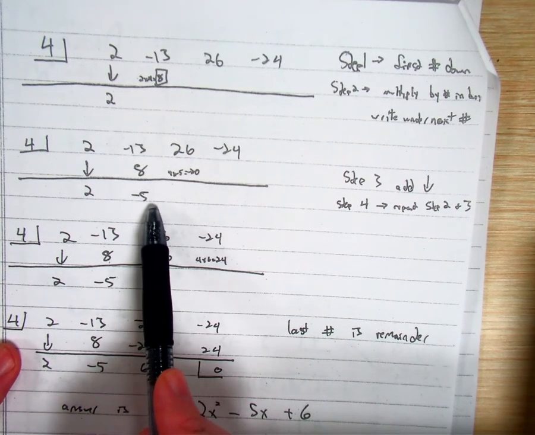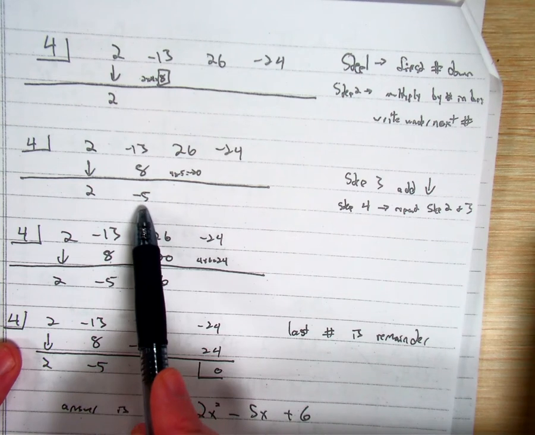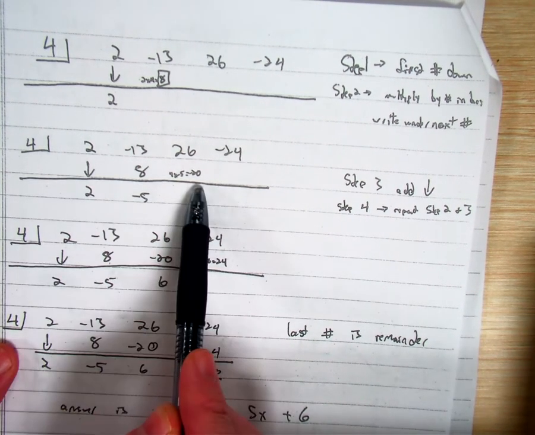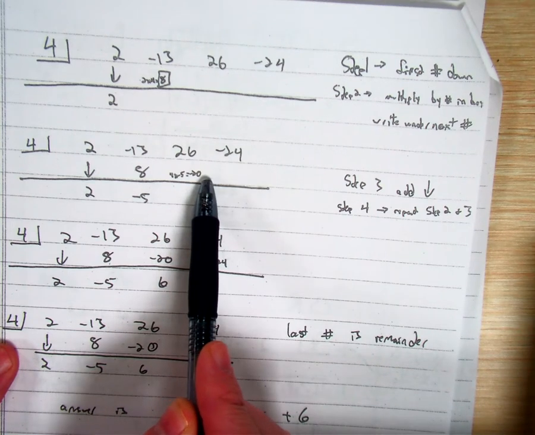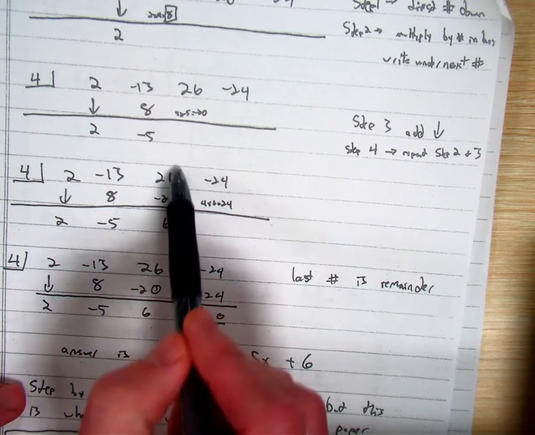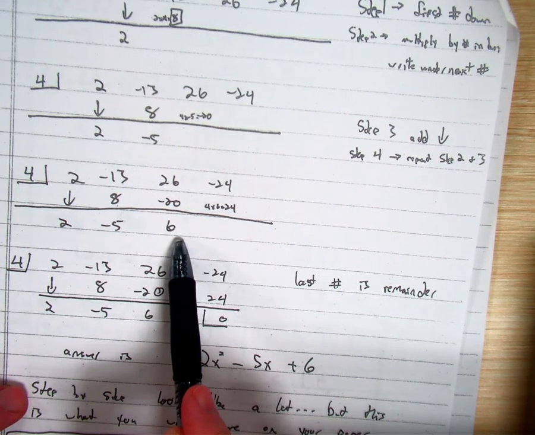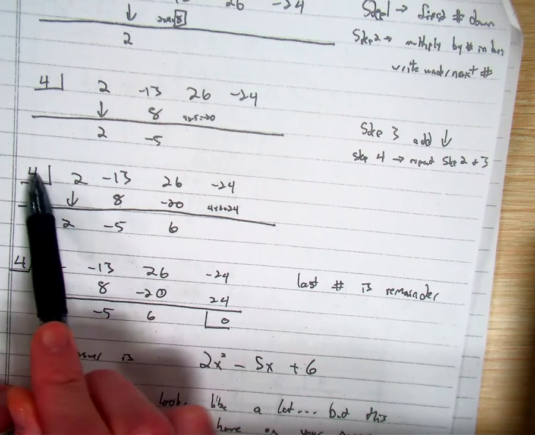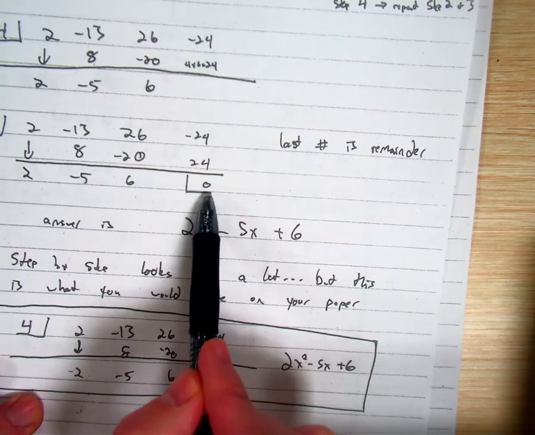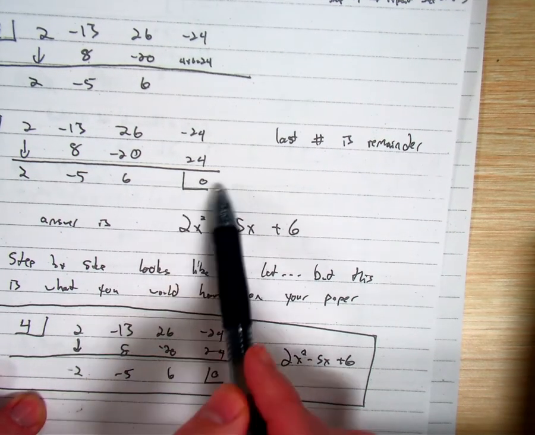Now we have a number under the line again. Whenever we get a number under the line, we multiply by the number in the box. Negative 5 times 4 is negative 20, and I put it in the next spot. Add down. 26 and negative 20 is 6. We have a number under the line. 6 times 4, 24. Add down, 0. The last number at the very end is your remainder. We got a remainder of 0.